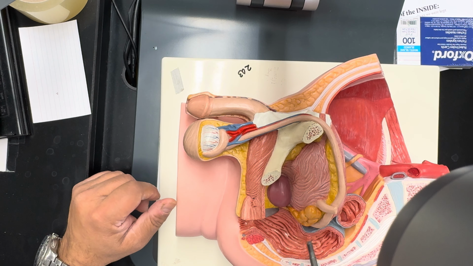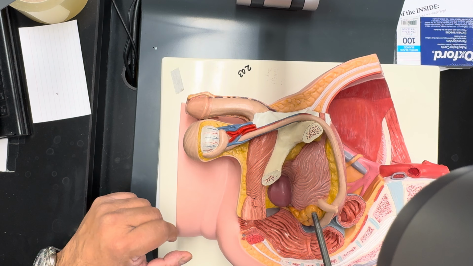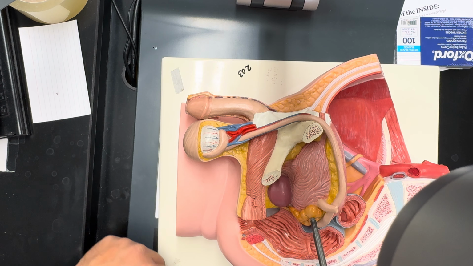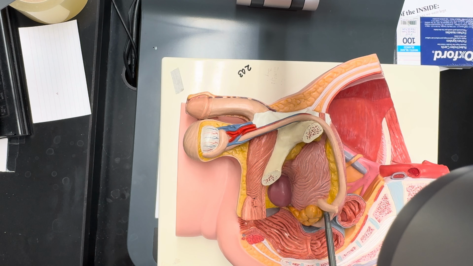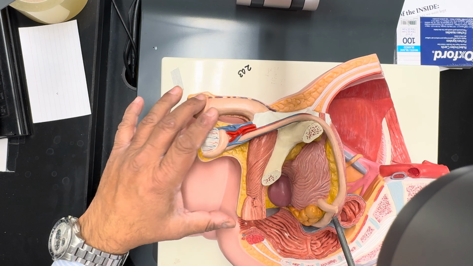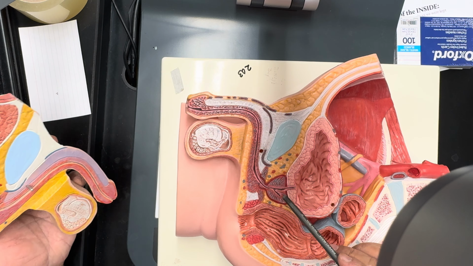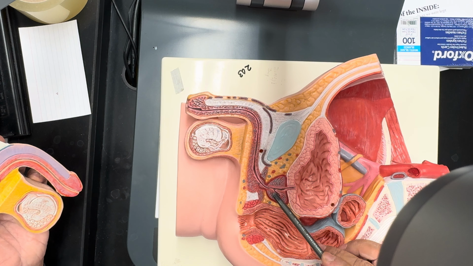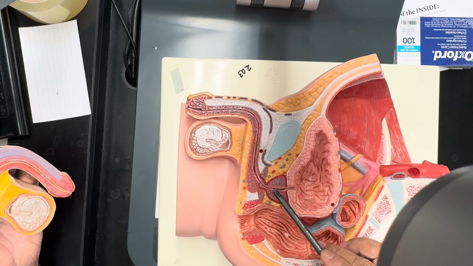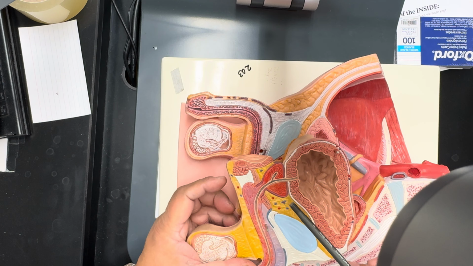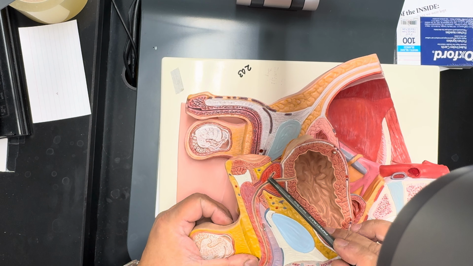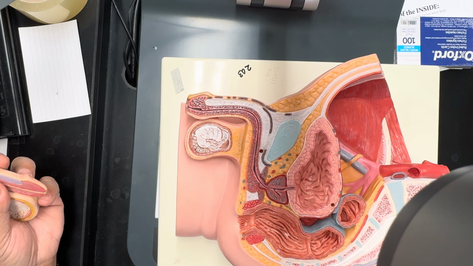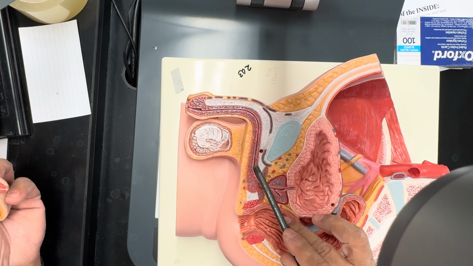All right, now where the vas deferens meets up with the seminal vesicle, this is the seminal vesicle, this yellow thing. And this is the ureter, just like in the female model. Where the duct for the seminal vesicles and the vas deferens meet, they meet right here. This is the ejaculatory duct. You can see it on this side also, ejaculatory duct. Ejaculatory duct leads to the urethra.